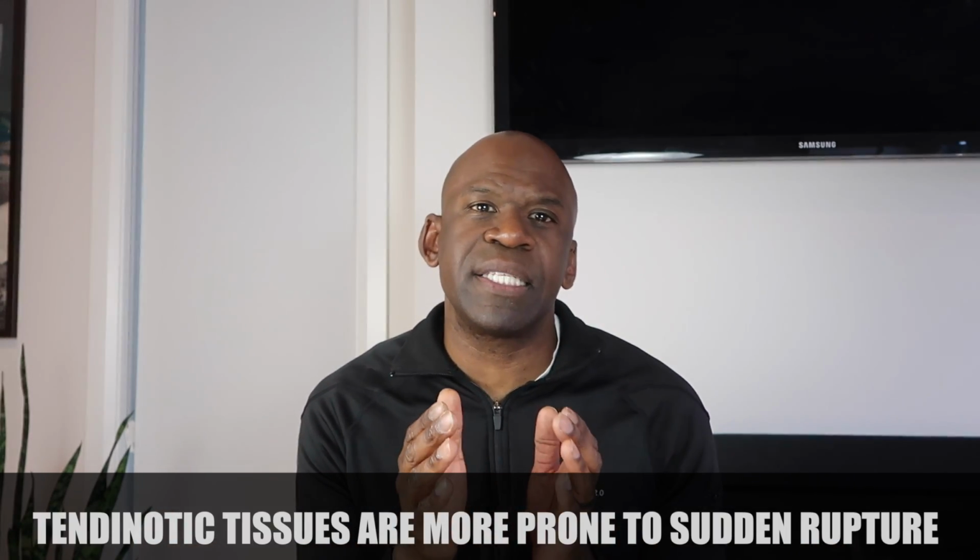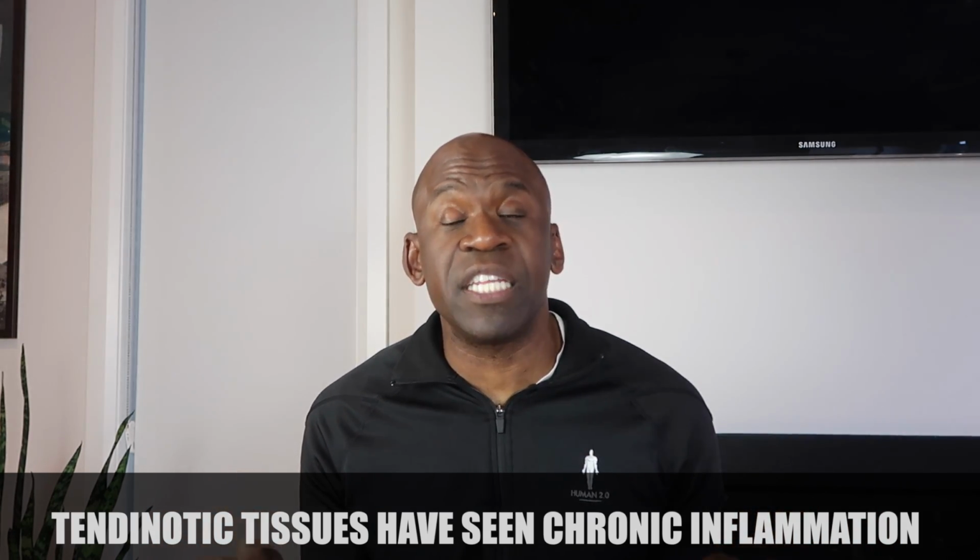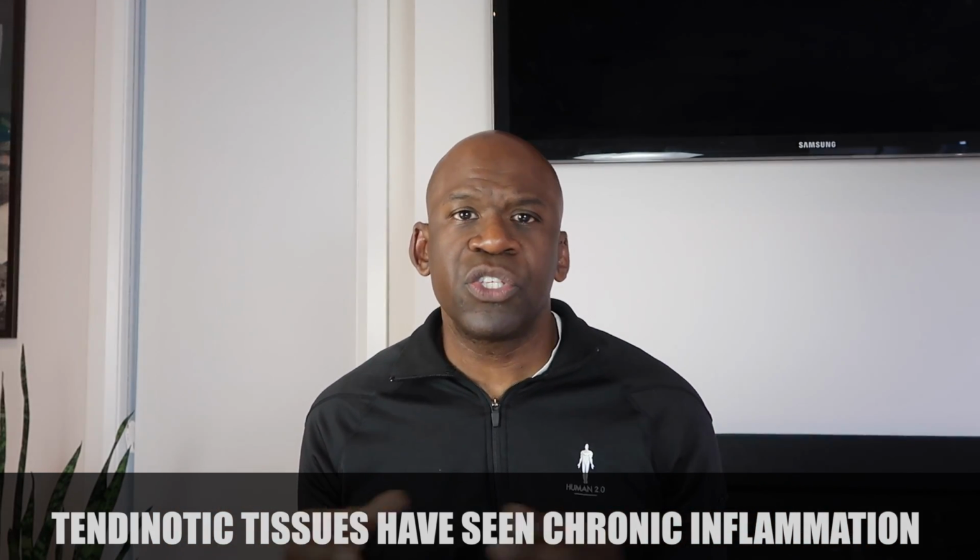But certainly, injuries like this occur in tissue that is typically tendinotic. And what I mean by that is tissues that have seen chronic inflammation. So it is likely that Kevin Durant had been experiencing symptoms in his Achilles for some time, and the calf strain that he suffered earlier was probably just the tip of the iceberg.